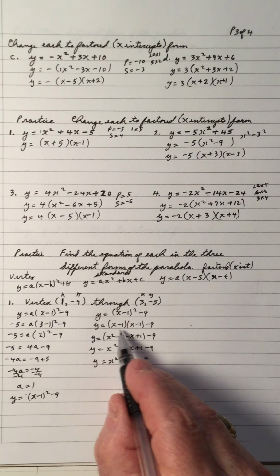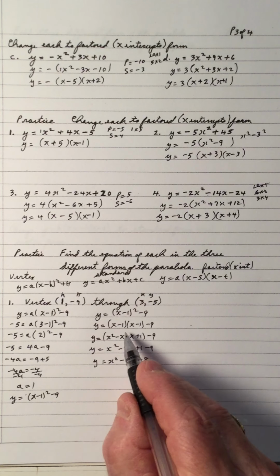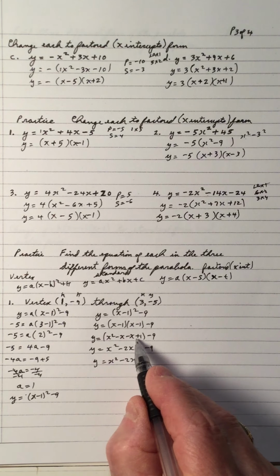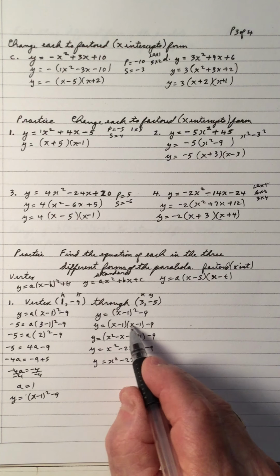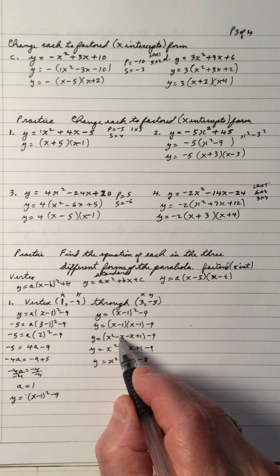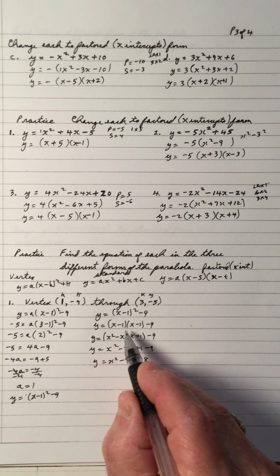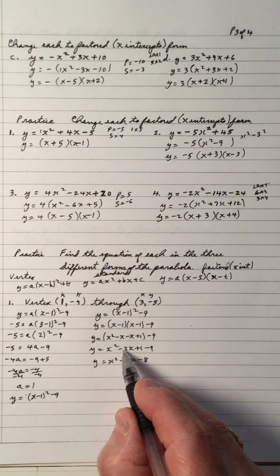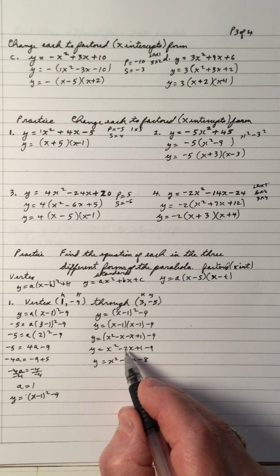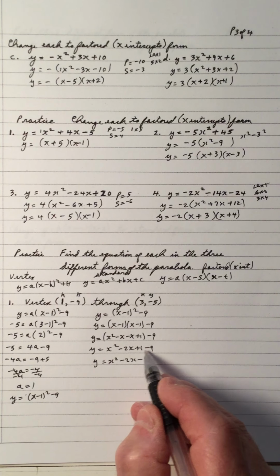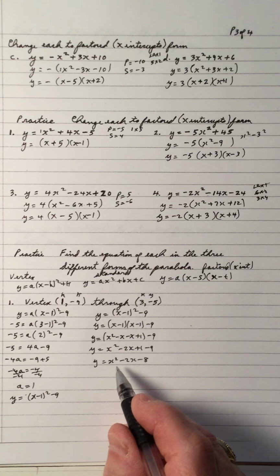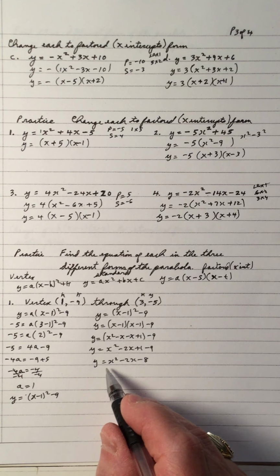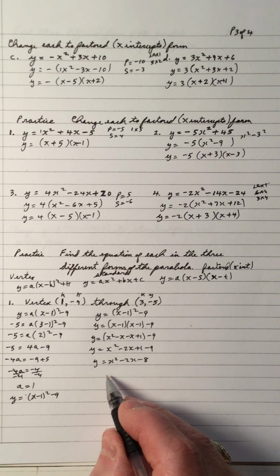So I squared it out, foiled it first, outside, inside, last to get these. X times x, x squared, x times negative 1, negative 1 times x, negative 1 times negative 1, 1. I simplify this first to give me negative 2x, and then I add the 1 and the negative 9. So there's what we call the standard form.